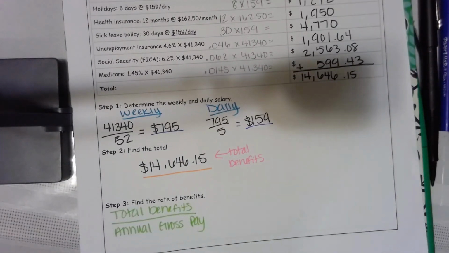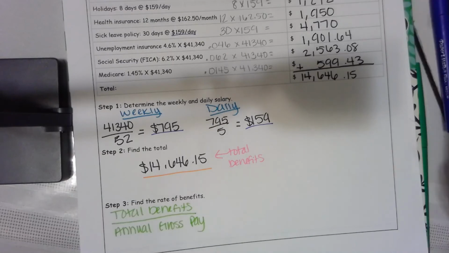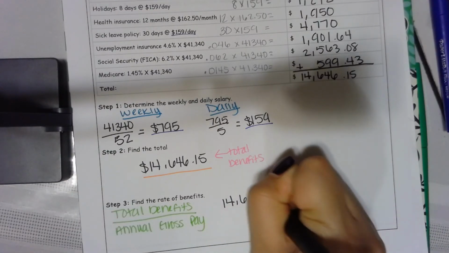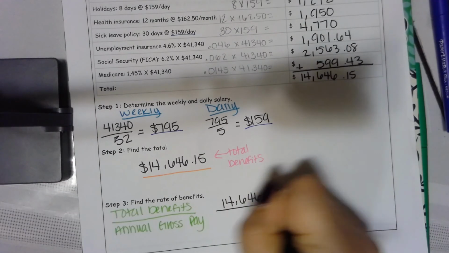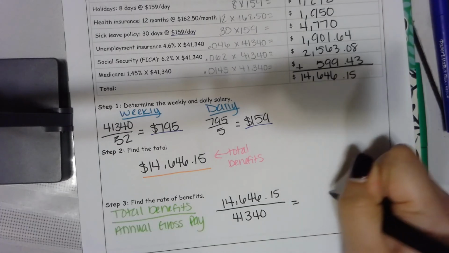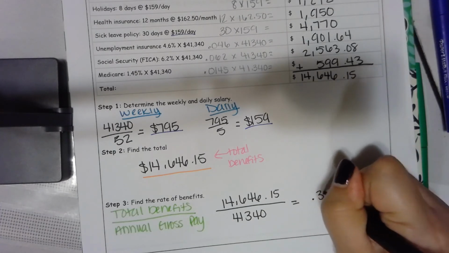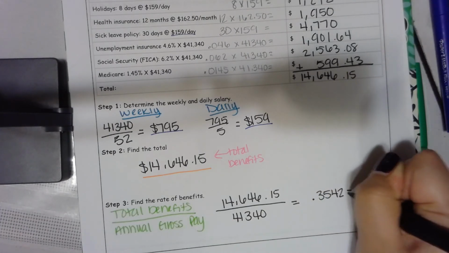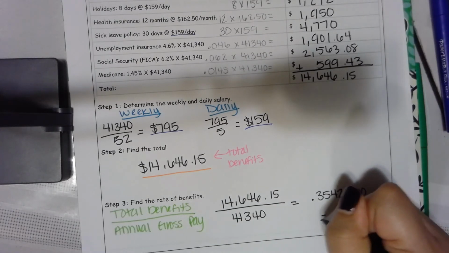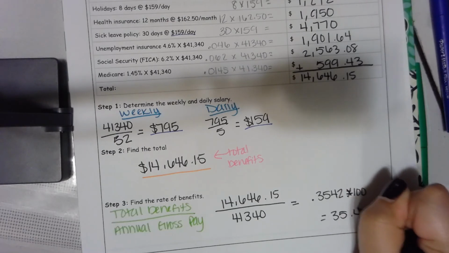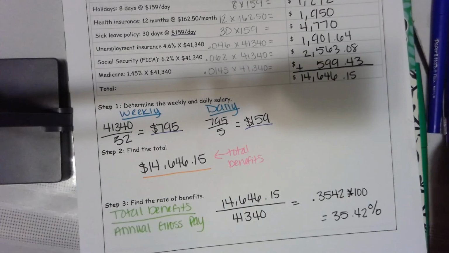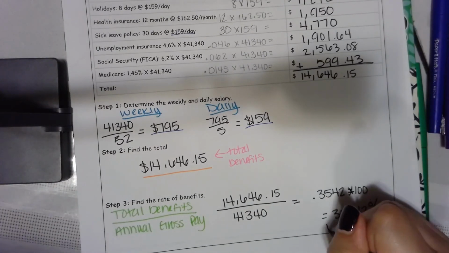So then plugging those into the formula, you would have $14,646.15 divided by 41,340, which is going to come out to be 0.3542, which, remember, multiply that by 100, and that'll give you 35.42% as your rate of benefits.